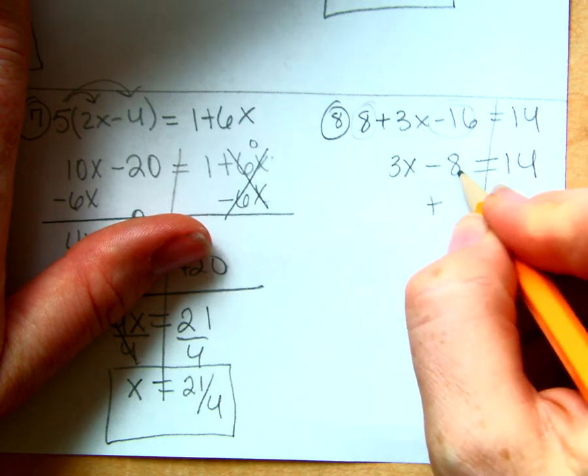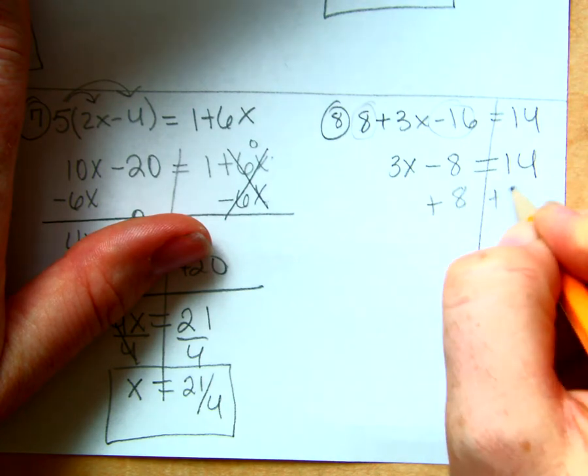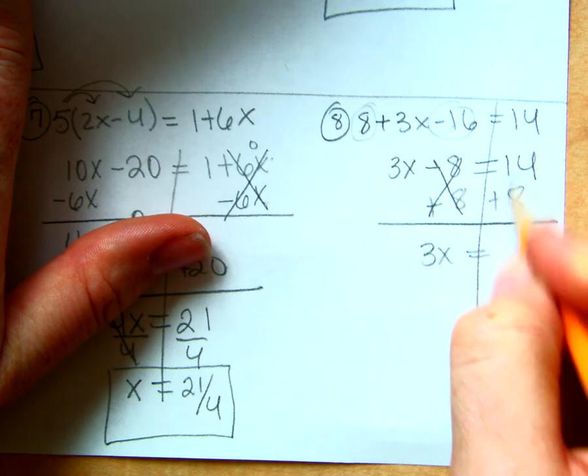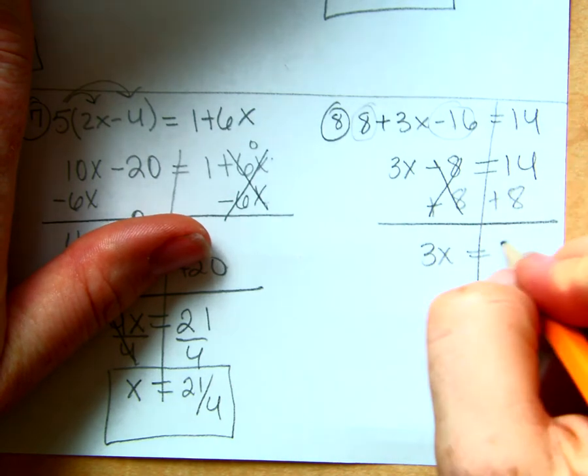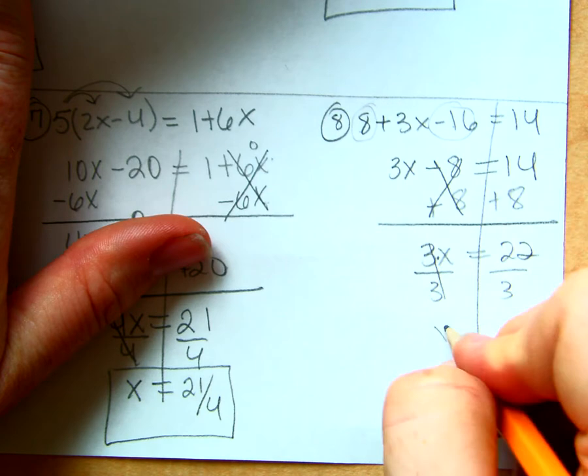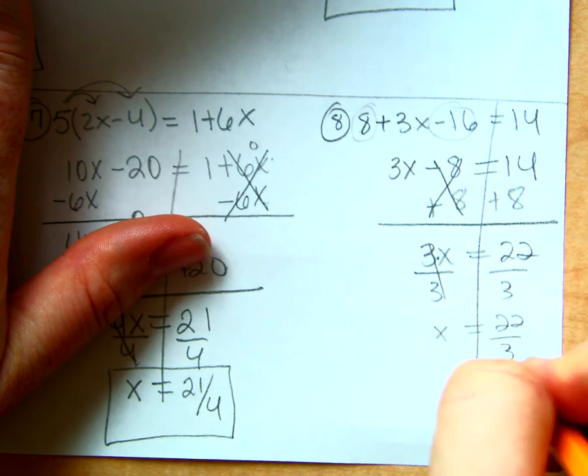Find the variable, find anything added or subtracted, get rid of it. 14 and 8 makes 22. And then divide by 3 and get an answer.